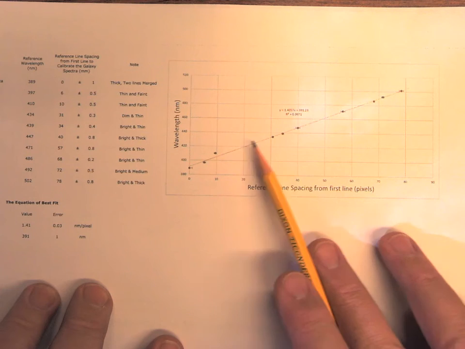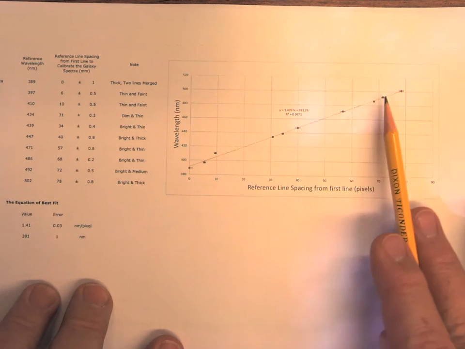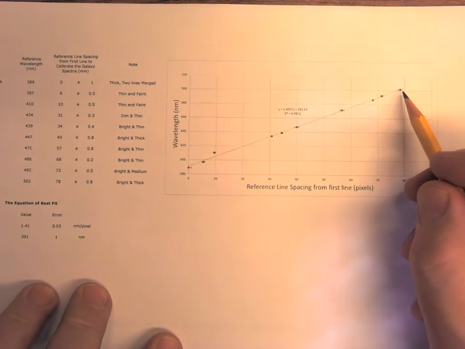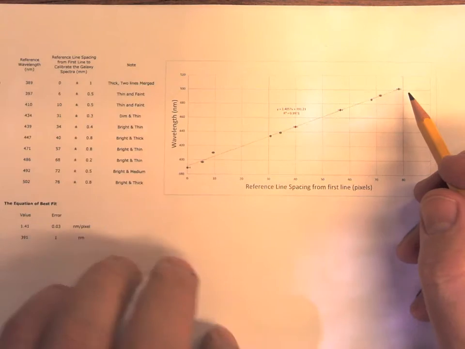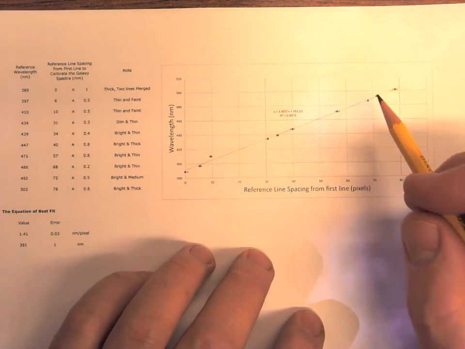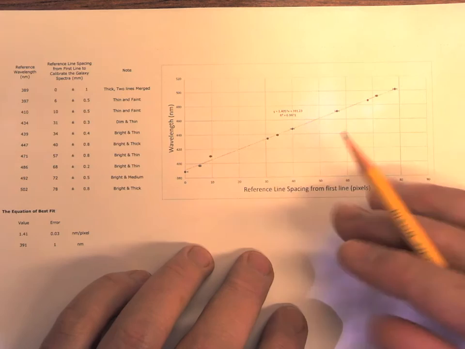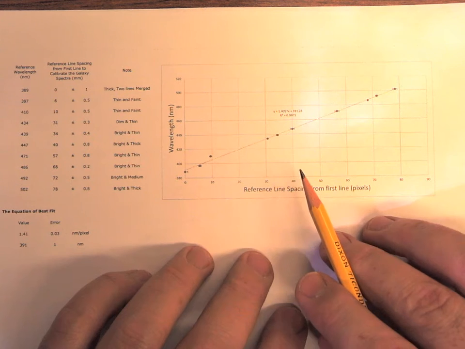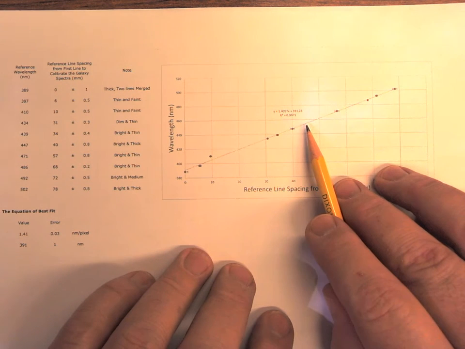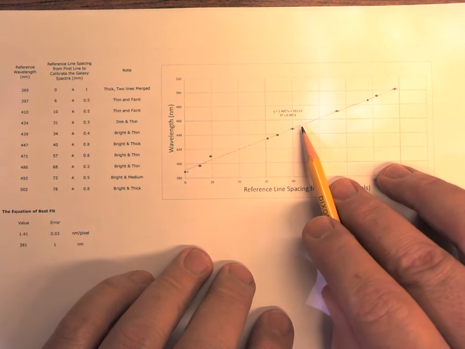And you can see the error bars are teeny tiny, and it makes a very good line. That's typical for calibration data. It's not necessarily typical for real astronomical data. Often there's more scatter in that because they're intrinsic things, not just measurement error. And I fit a line here and a trend line.